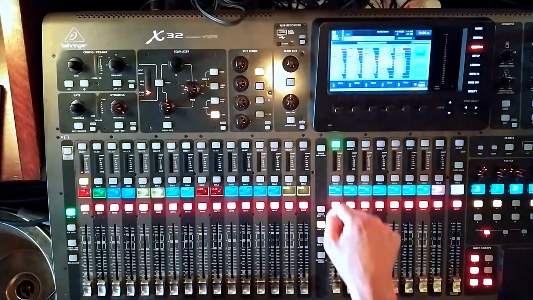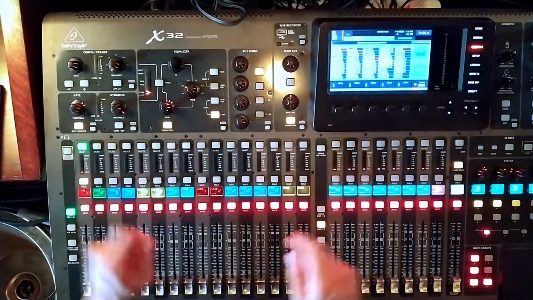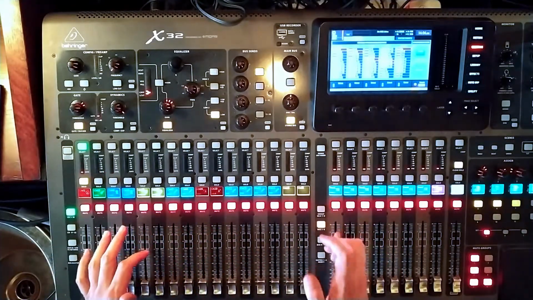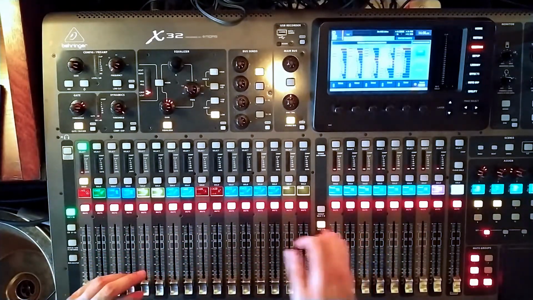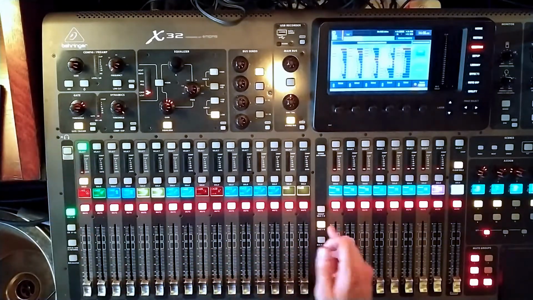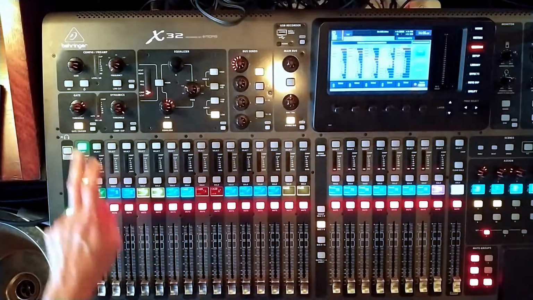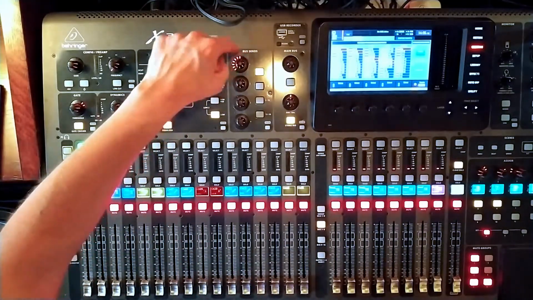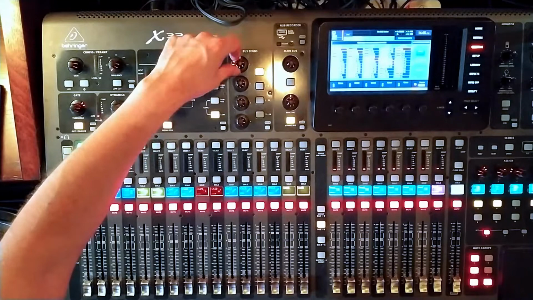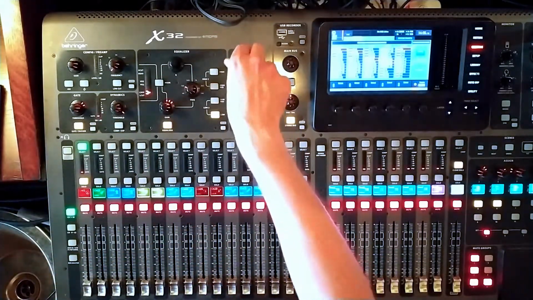Alternatively, we can select the channels that we want to send to the bus. So if we select the kick drum, you want to tell the bus to look there, we turn this dial up. Select the kick drum and turn bus sends up, bus 1, and then it goes.